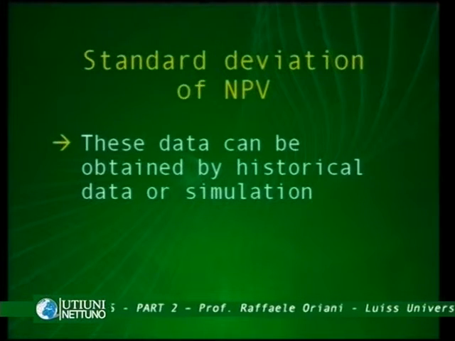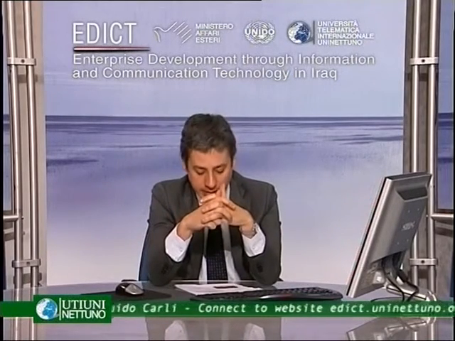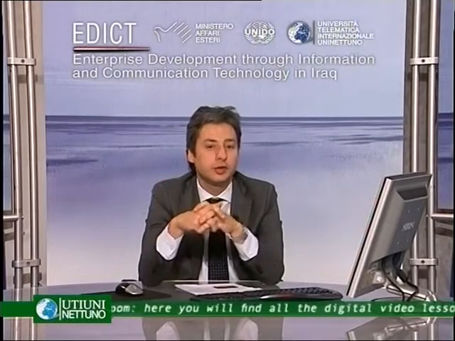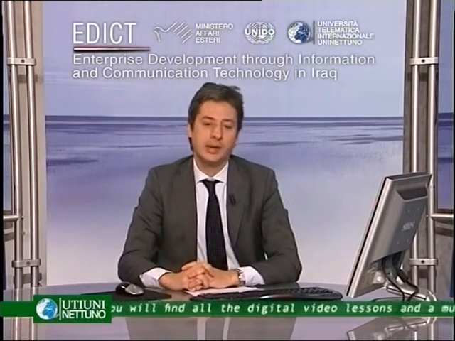This data can be obtained by historical data or simulation, in the sense that clearly here we are projecting the future. So we are analyzing the risk associated with future outcomes. So we work on prediction and projections. We are not working on historical data, so we are not calculating the standard deviation of historical data. However, when we make assumptions about the probability distribution of the cash flows of the project, even though they are predicted for the future, we can rely on some kind of information.